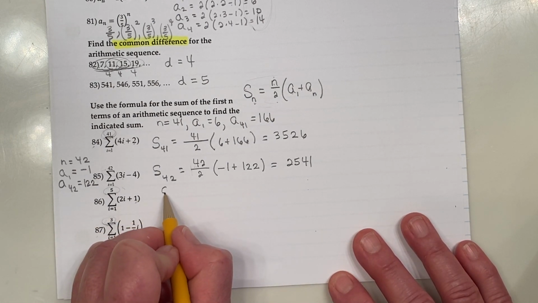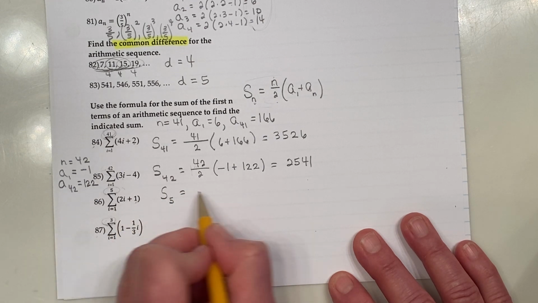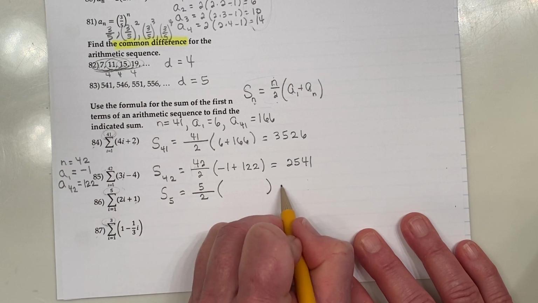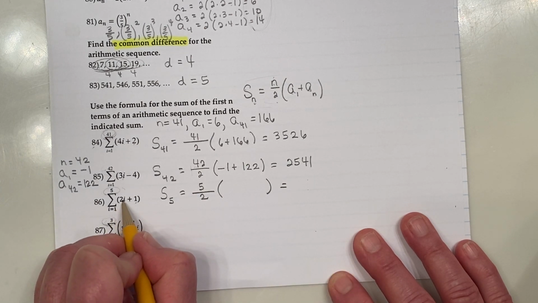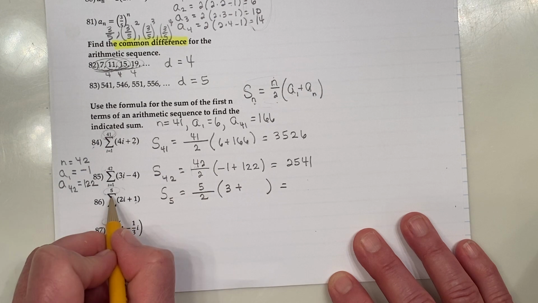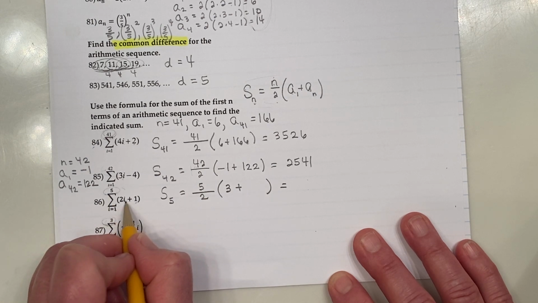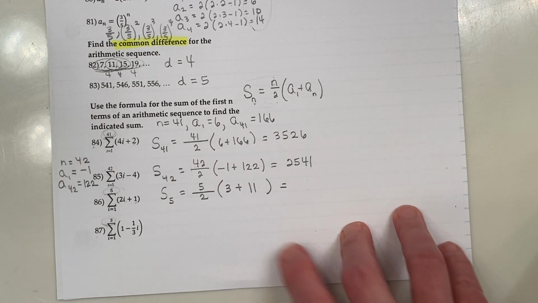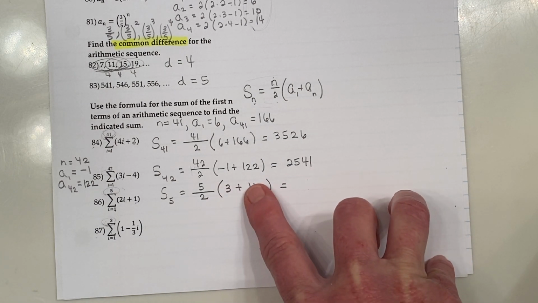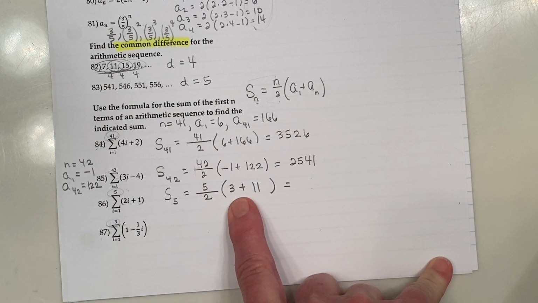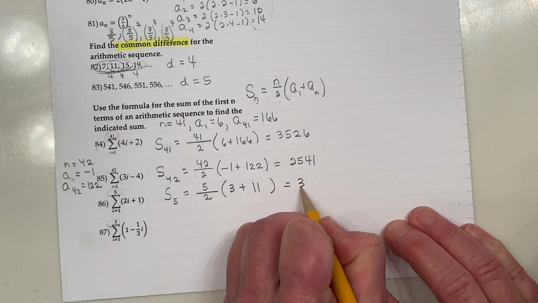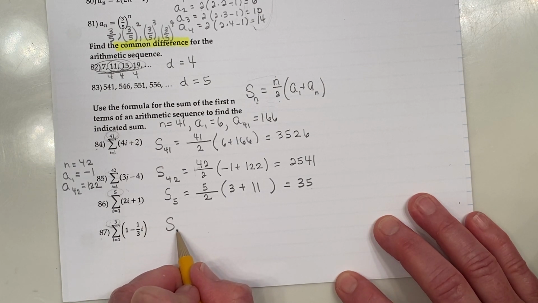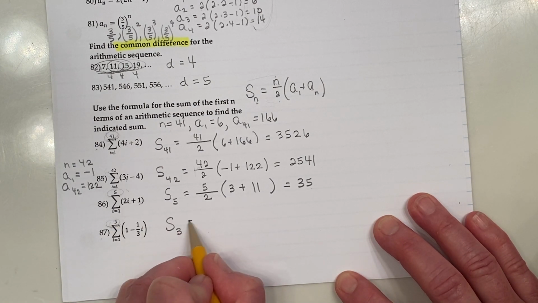So the sum of 5 terms. Okay, so that's going to be 5 divided by 2. So when i is 1, I'm going to get 3. And when i is 5, I'm going to get 11. So if I added first and got 14, then 2 goes into 14 7 times. 7 times 5 is 35. Or just go to your calculator. Whew, okay. This is the third partial sum.